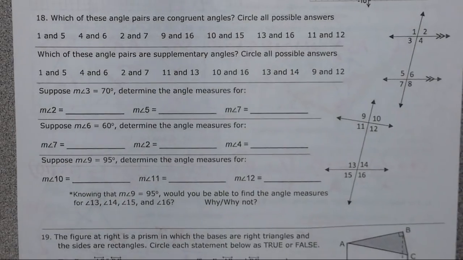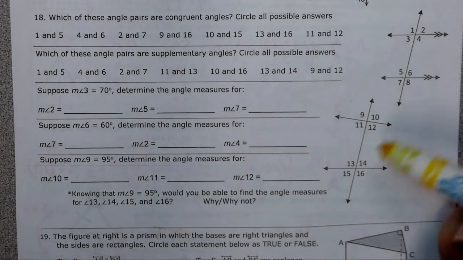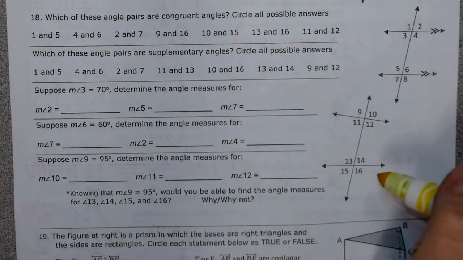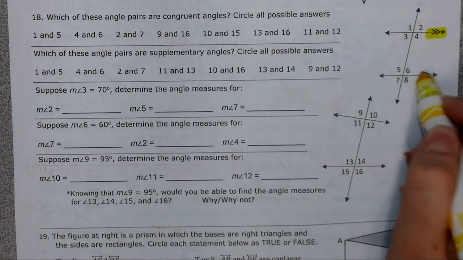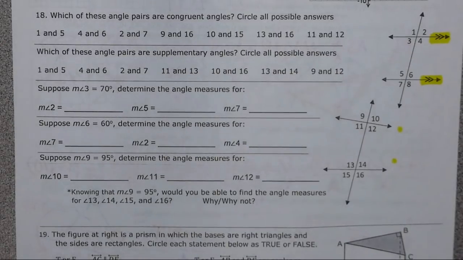Which of these angle pairs are congruent? Circle all possible answers. So there's 2 pictures. One where we've got angles 1 through 8, and another where we've got 9 through 16. The difference between these 2 pictures is that here the lines are parallel, here they're not.